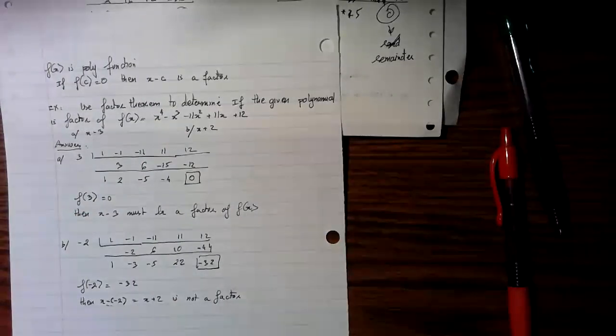So in order to check if a number is a factor, you just do synthetic division. After you do synthetic division, you check the remainder. If it turns out to be 0, then f of that number equals 0, and according to the factor theorem, x minus that number must be a factor of the polynomial function. So those are the two most important theorems in this section.